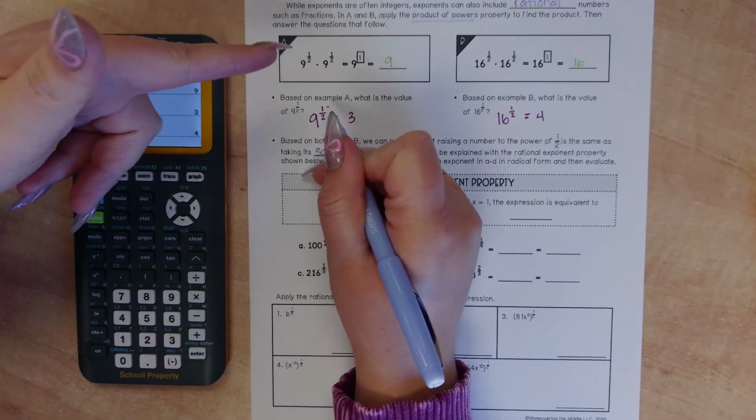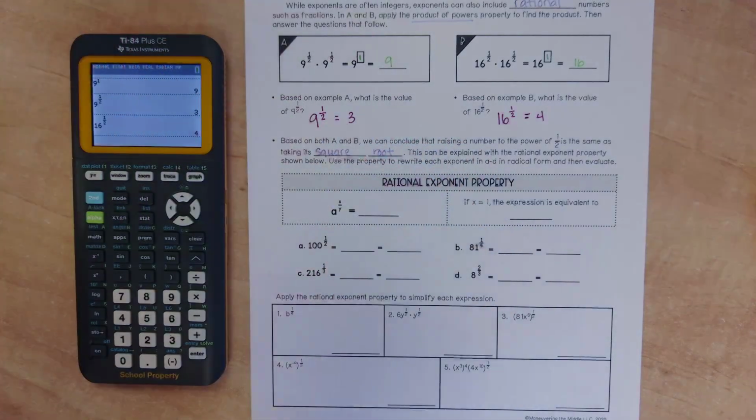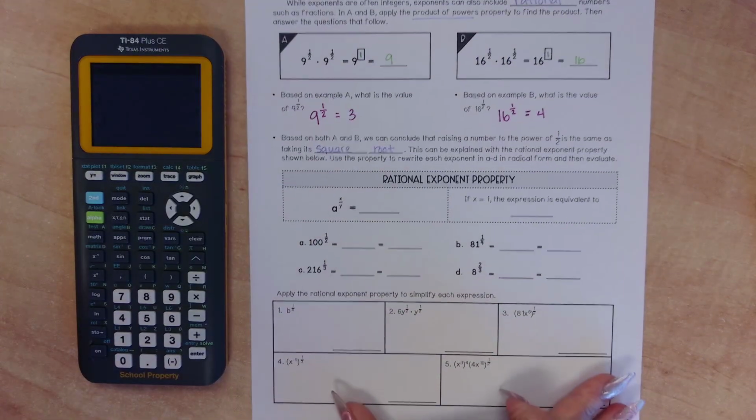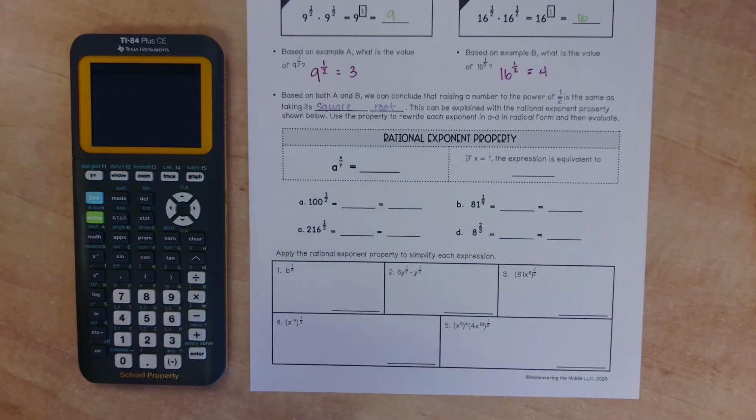So 9 to the power of 1/2 will be 3, and 3 to the power of 2 will go back to 9. So everything, this is why I fell in love with math to begin with. It just all ties back together somehow, some way. So that's the purpose of the rest of this: for you to be able to identify what that means and how to go from one to the other.